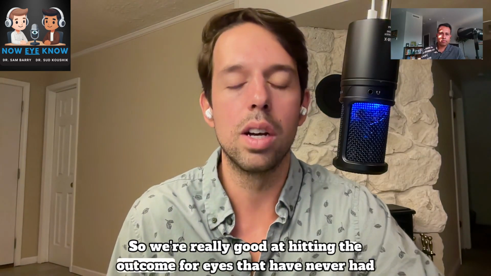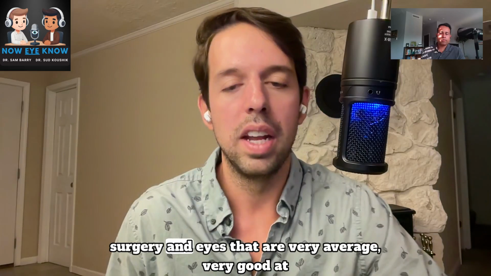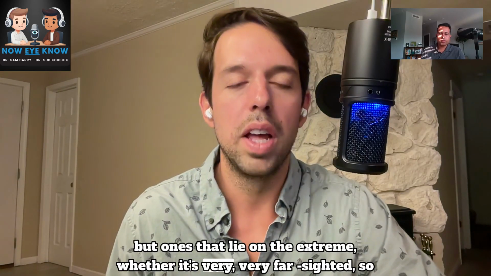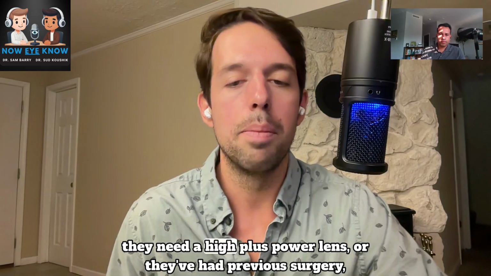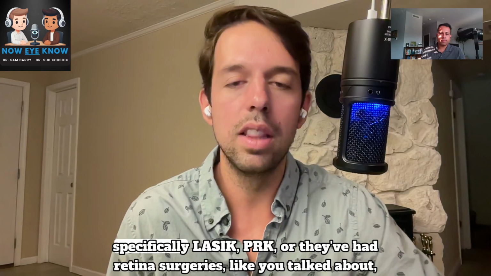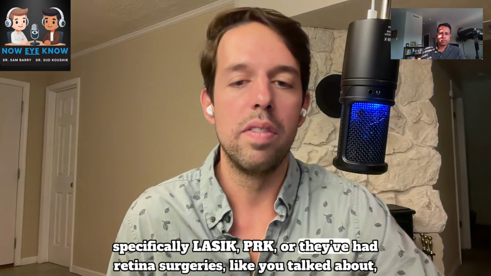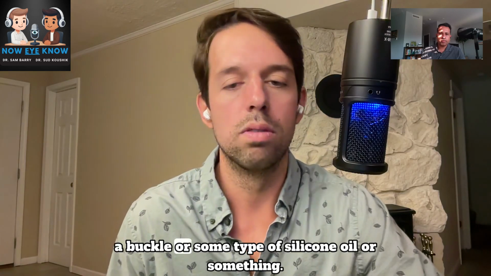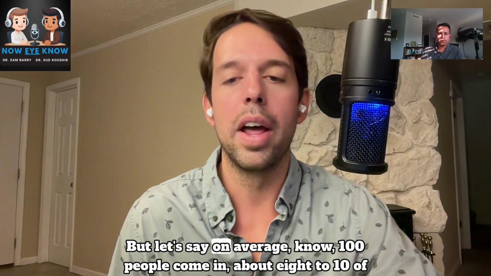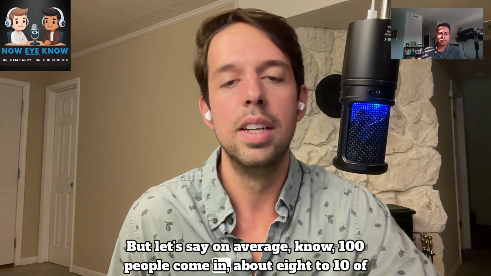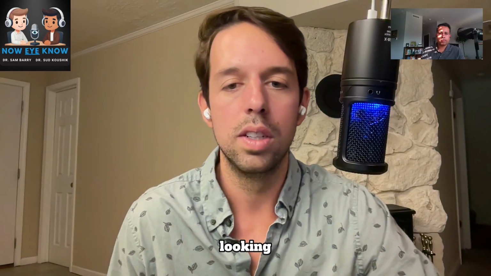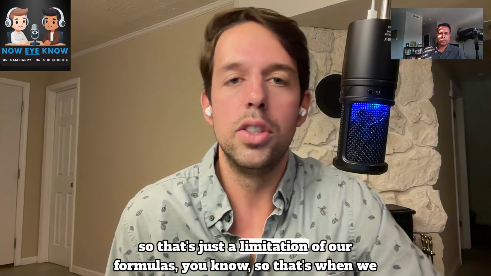So we're really good at hitting the outcome for eyes that have never had surgery and eyes that are very average. But ones that lie on the extreme, whether very far-sighted, needing a high plus power lens, or that have had previous surgery, specifically LASIK or PRK, or retina surgeries like a buckle or silicone oil, are harder to predict. On average, of 100 people who come in, about 8 to 10 patients, we might not hit the bullseye for the power we're looking for. That's just a limitation of our formulas.